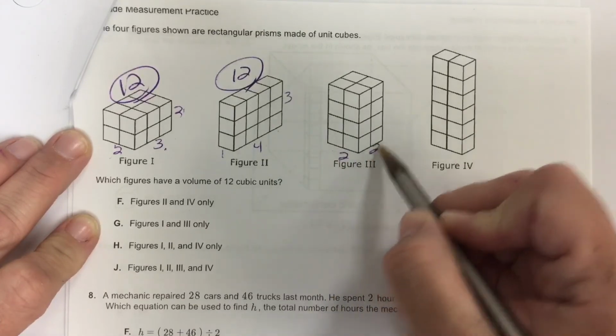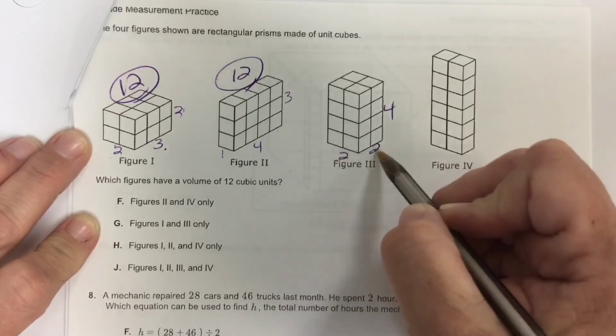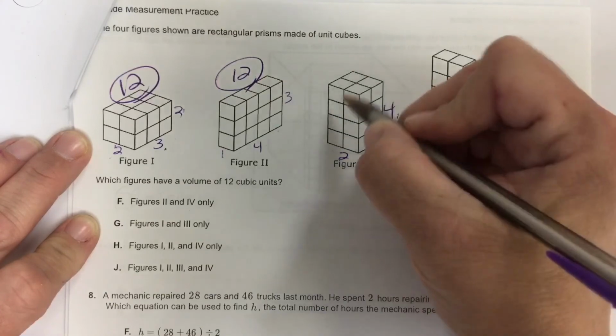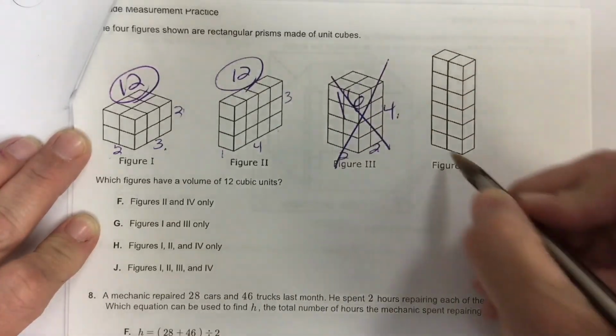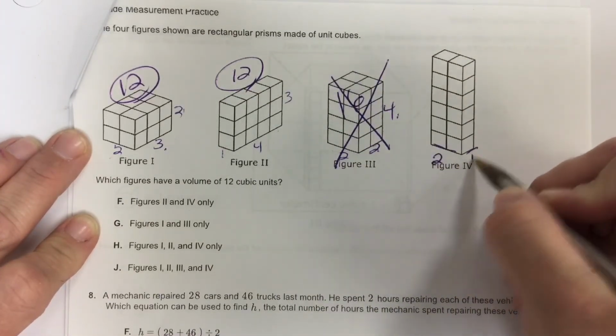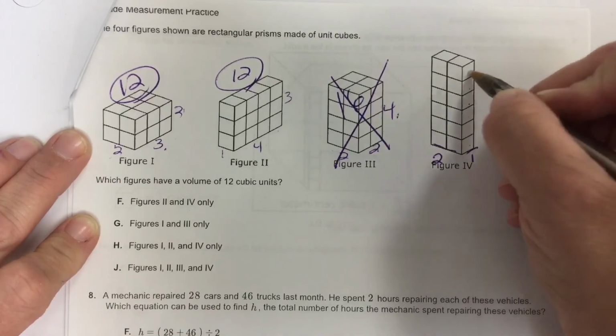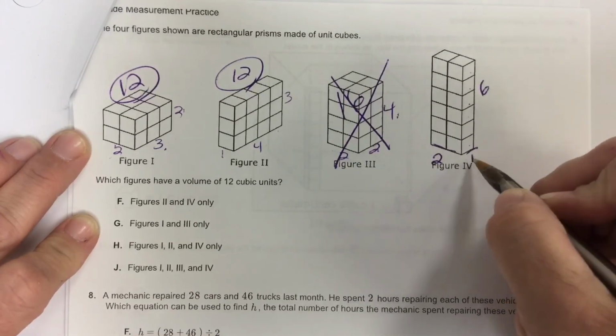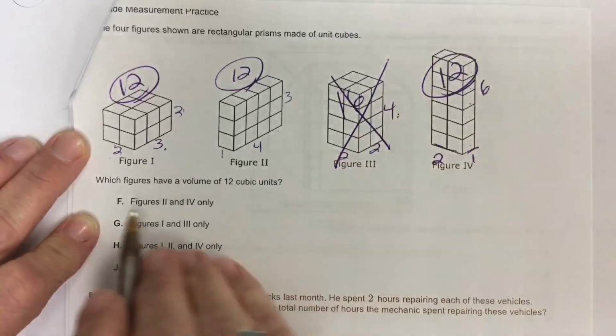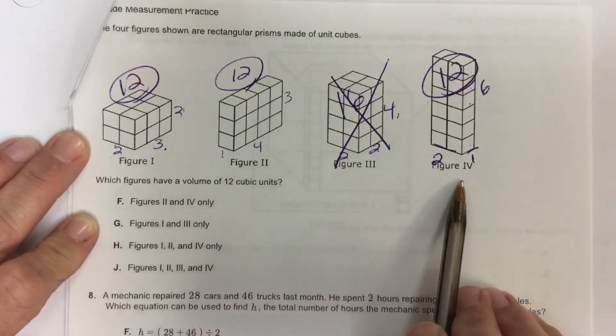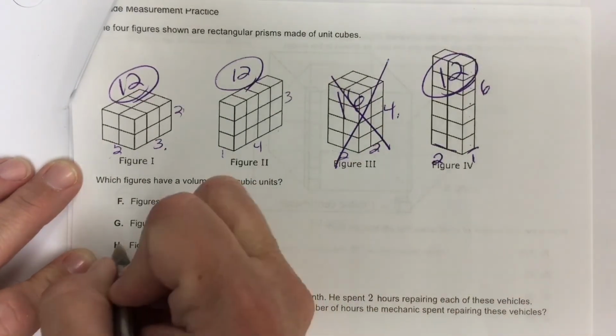2, 2, 4. 2 times 2 is 4. 4 times 4 is 16. So that one's out. 2, 1, 6. 6 times 1 is 6. 6 times 2 is 12. Figures 1, 2, and 4. Should have been H.